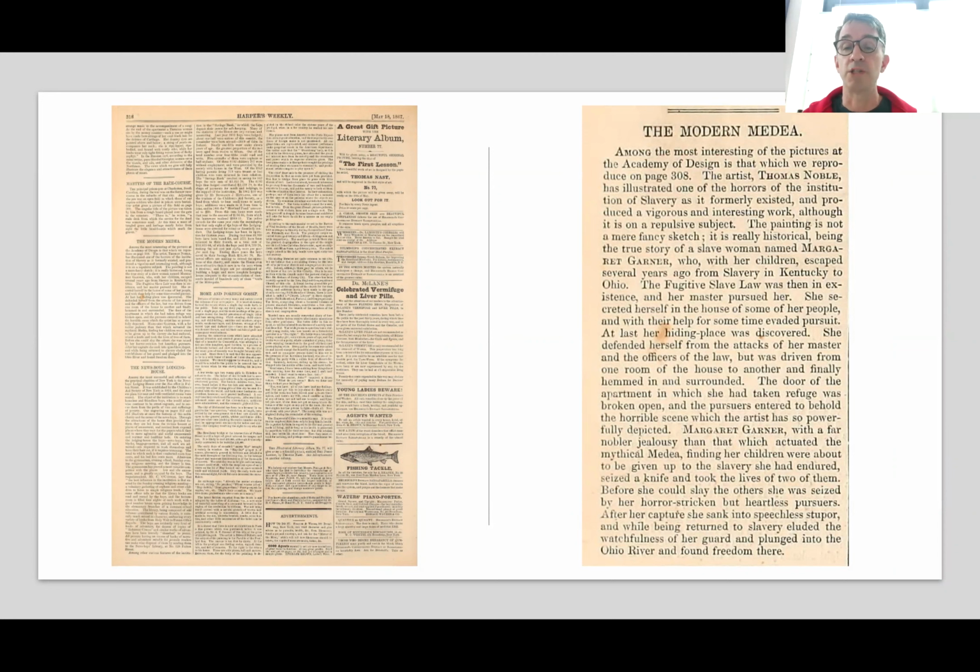The door of the apartment in which she had taken refuge was broken open, and the pursuers entered to behold the horrible scene which the artist has so powerfully depicted. Margaret Garner, with a far nobler jealousy than that which actuated the mythical Medea, finding her children were about to be given up to the slavery she had endured, seized a knife and took the lives of 2 of them. Before she could slay the others, she was seized by her horror-stricken but heartless pursuers. After her capture, she sank into speechless stupor, and while being returned to slavery, eluded the watchfulness of her guard and plunged into the Ohio River and found freedom there.